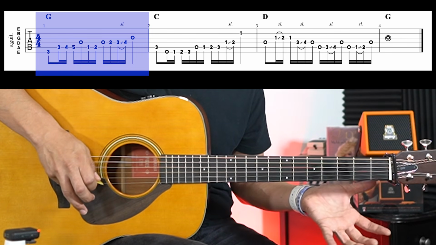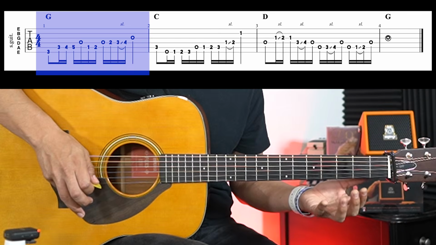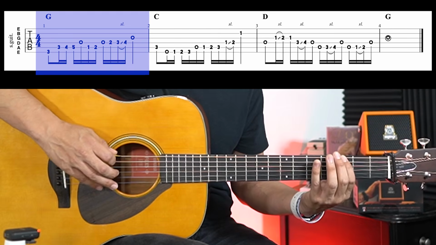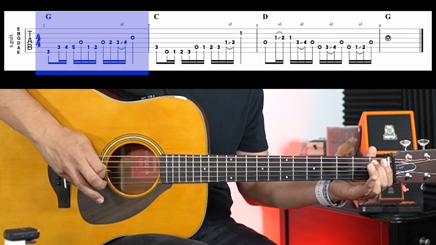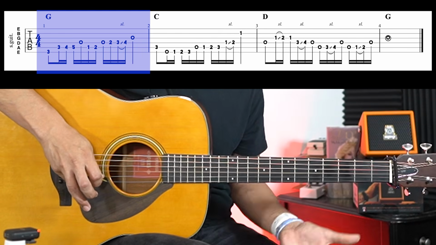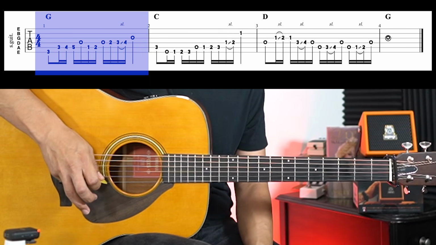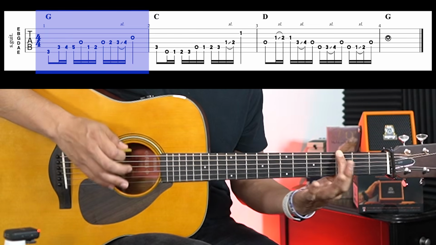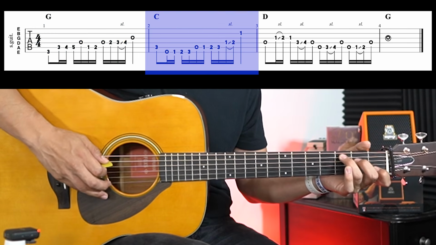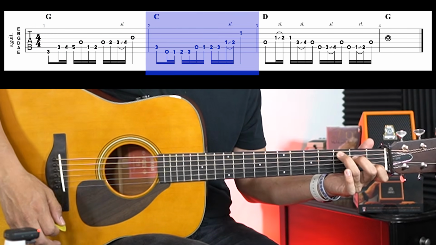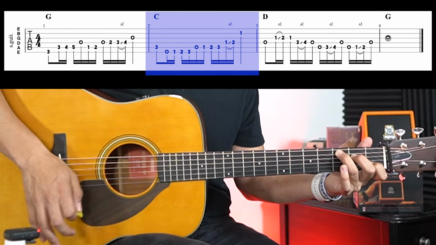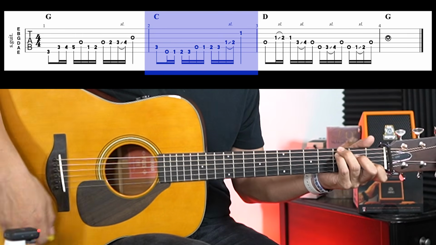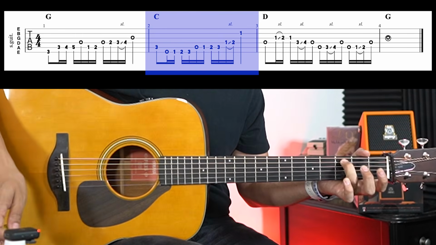All right, one more time, a little bit slower. 1, 2, 3, 4. Okay, starting and ending on that root G. And then that brings us into our C phrase. And again, we're starting here on the same root note as the chord tone that we're playing over, in this case a C chord. Starting right there on our 3rd fret A string.